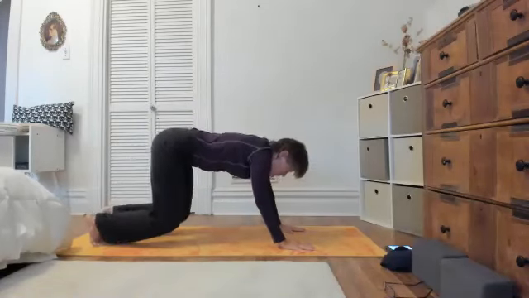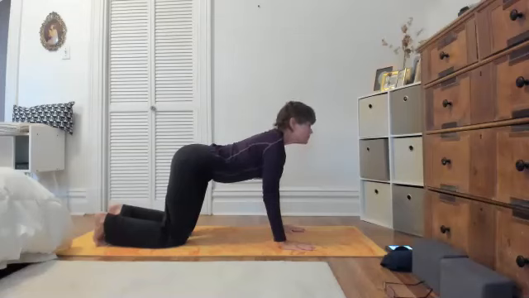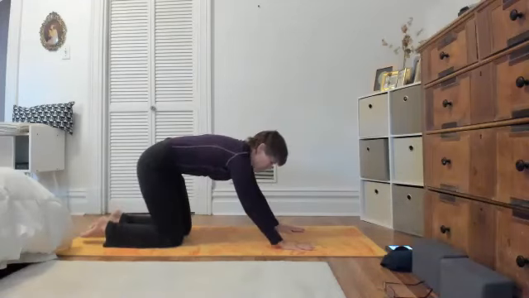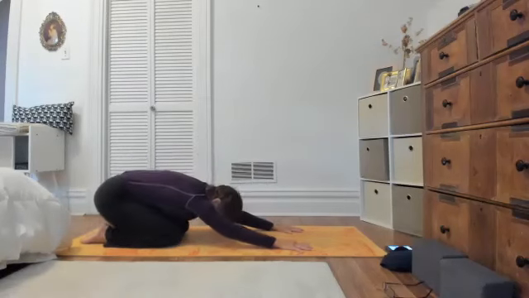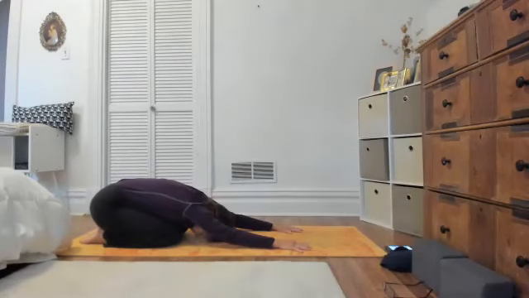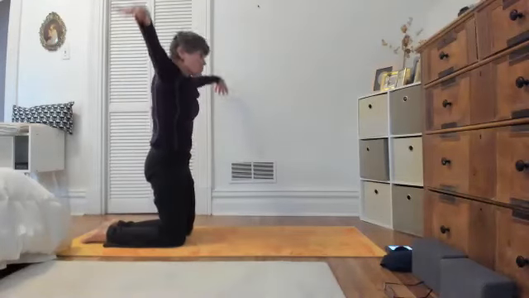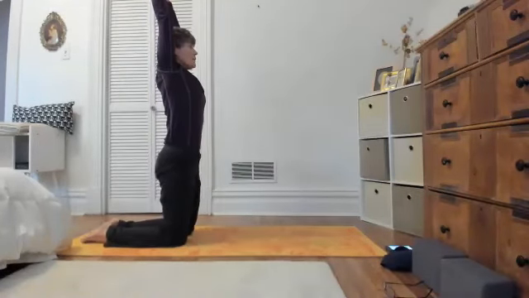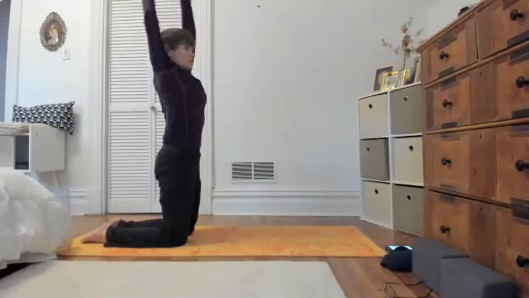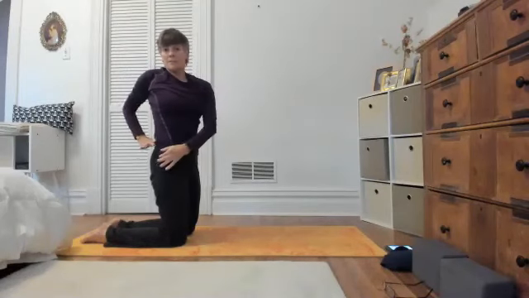Inhale, knees to the floor, cow. Exhale, hips back, child's pose. Inhale, come up onto your knees, sweep your arms overhead, feel the length. Exhale, twist to one side.